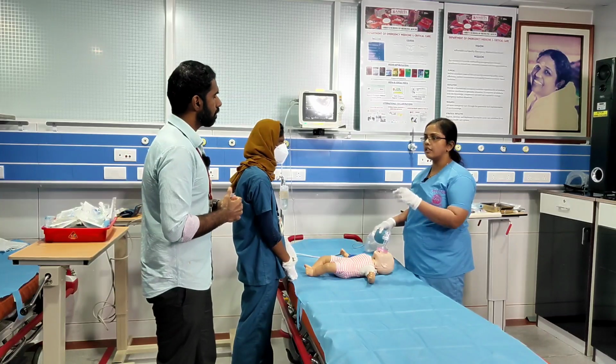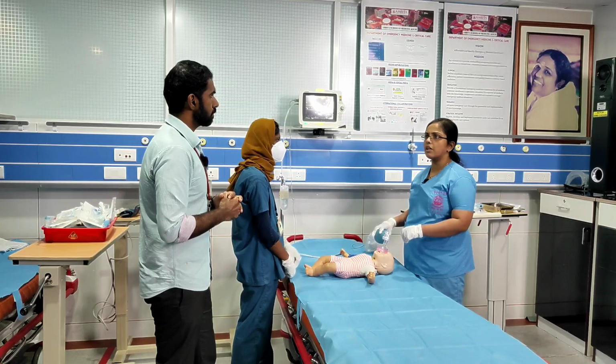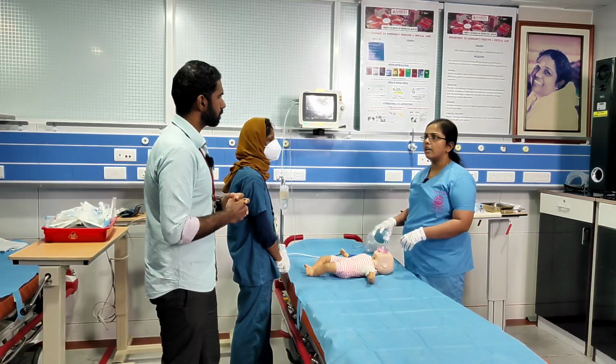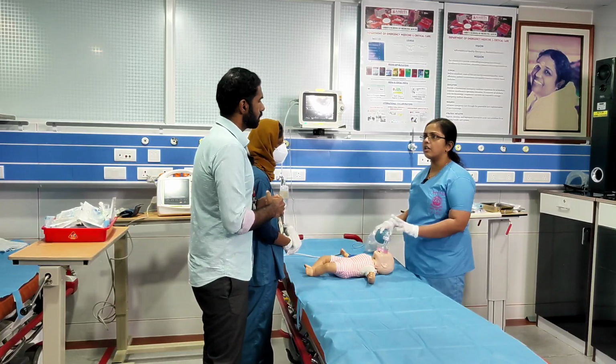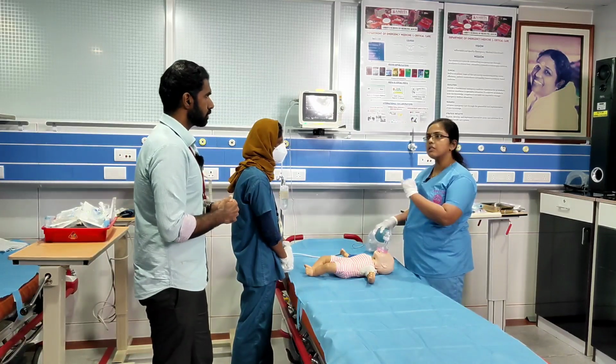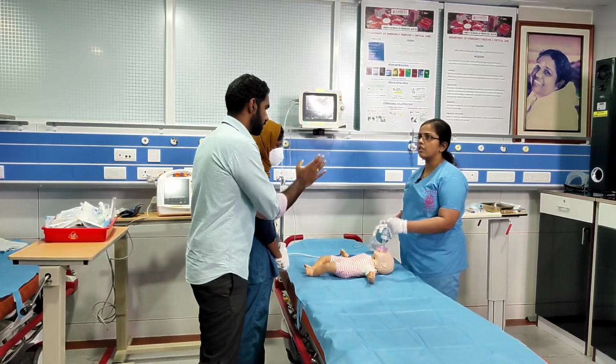Then the interruption should be less than 10 seconds for changing the CPR and all. The interruption should be less. Okay. What is the rate? We can give 100 to 120 compressions per minute. Okay, fine. So now you have started the compressions, you have started the Ambu bagging.